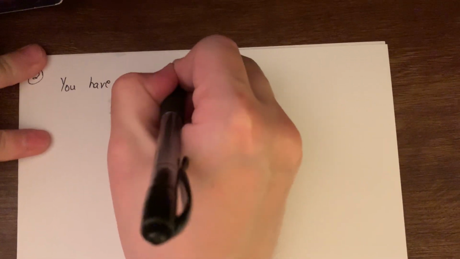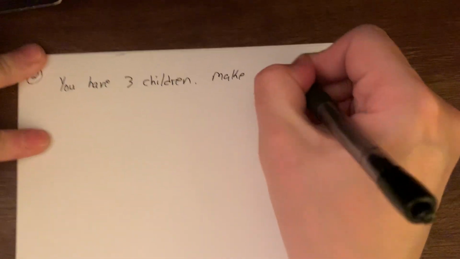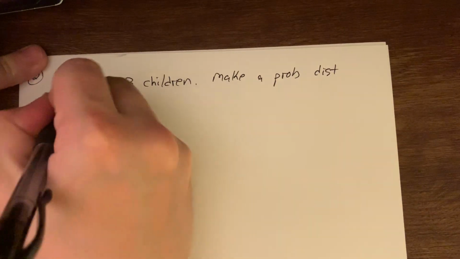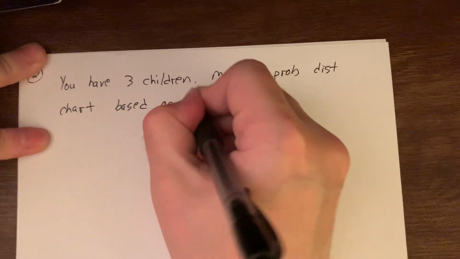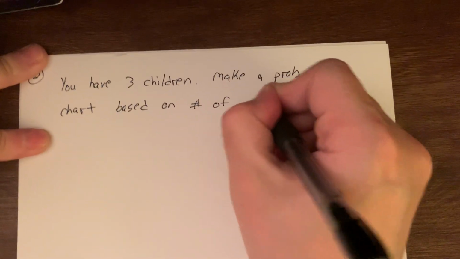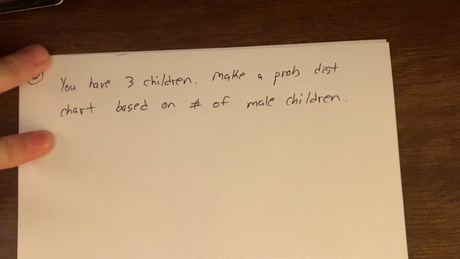Let's take a look at another one. Let's say you have 3 children. Let's make a probability distribution chart based on the number of, let's do male children, the number of boys out of those 3 children.